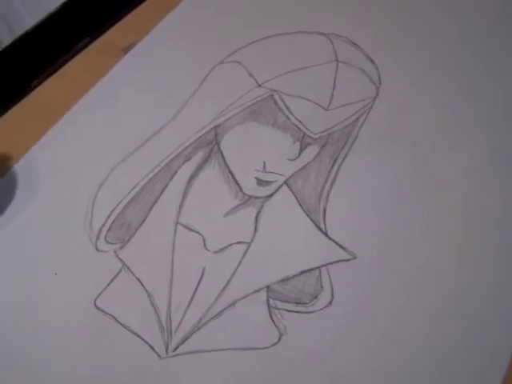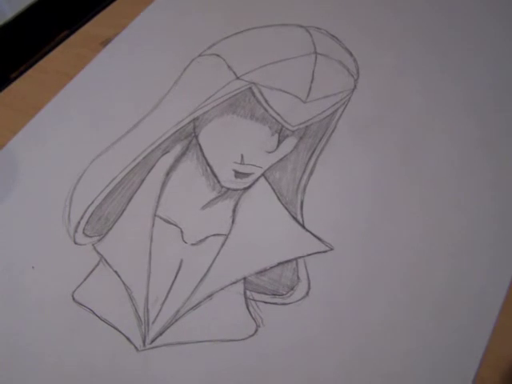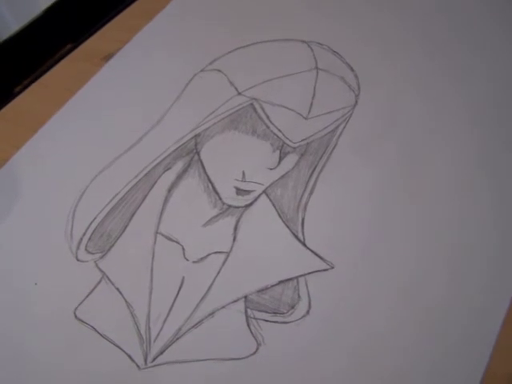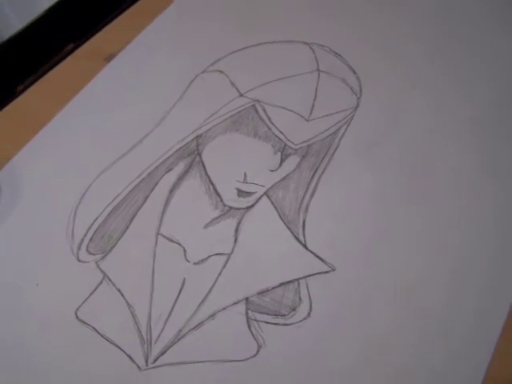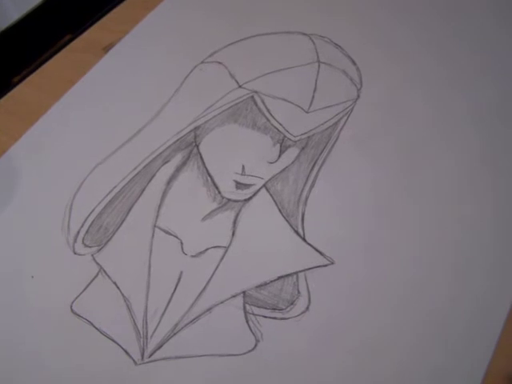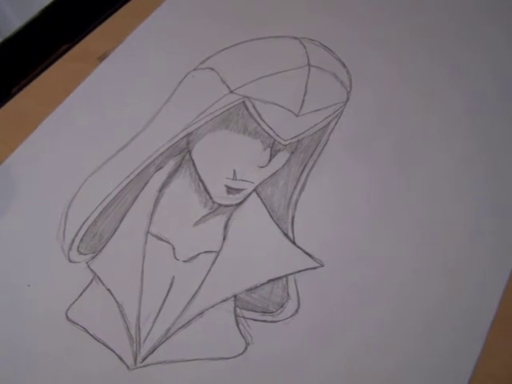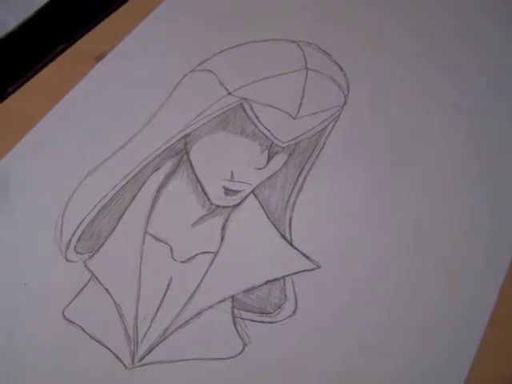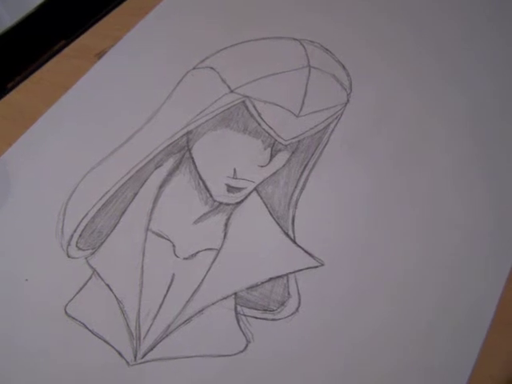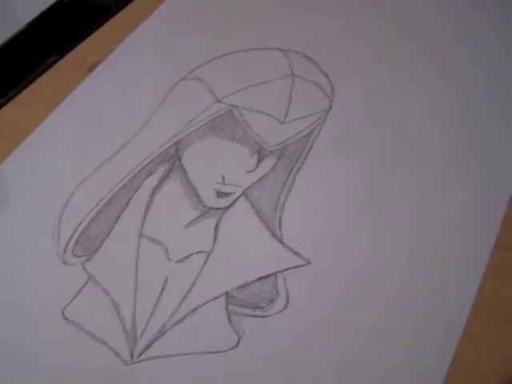I only made one level of shading, but it's good enough that if you learn how to draw this picture, people will know you're drawing Ezio. I didn't try to get too detailed, just to teach you guys how to draw it a little bit better. So yeah, that's the picture we're going to draw.